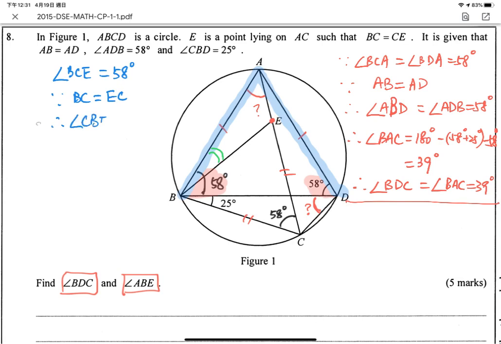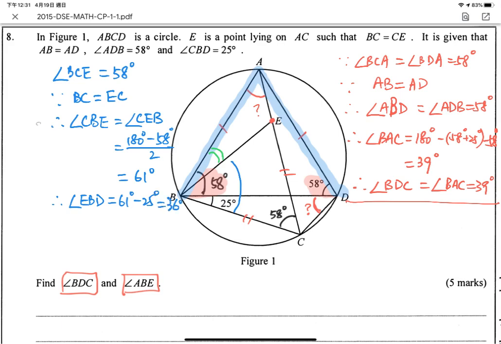So CBE equal to angle CEB. So equal to 180 degree minus the vertex 58 degree divided by 2. So which is 122 divided by 2, which is 61 degree. So after we have 61 degree of this angle, this is 61. So we can find therefore angle EBD equal to 61 minus 25, so which is 36 degree. So after we got this 36, this angle equal to 36.